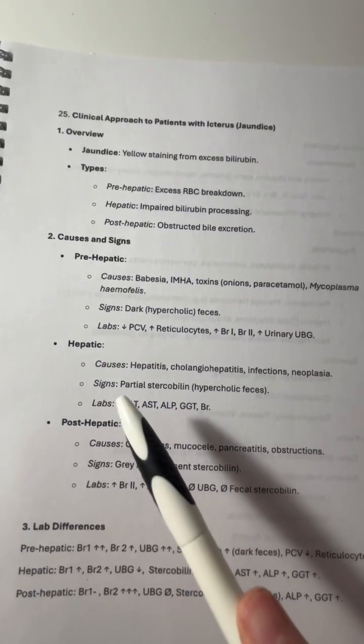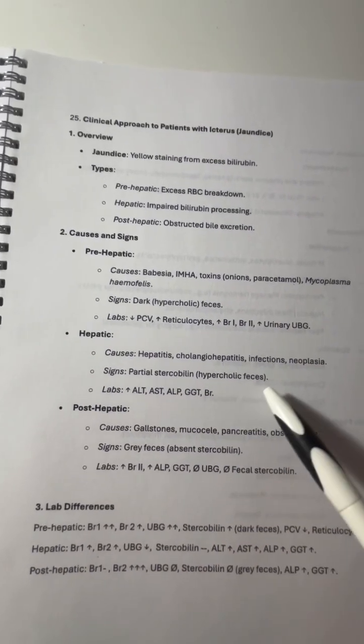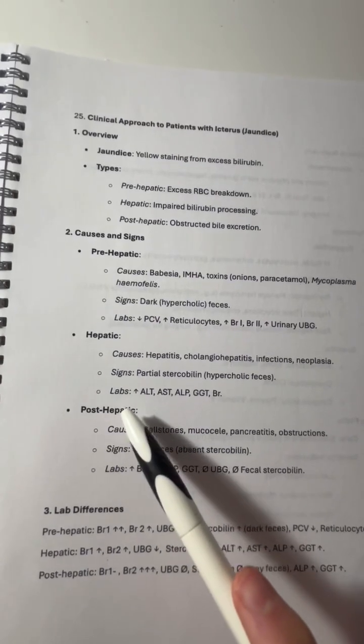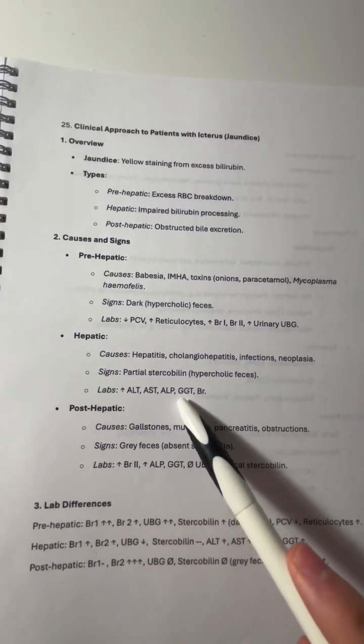The signs are partial stercobilin in the case of hypercholic feces, and in the lab findings you can see an increase of ALT, AST, GGT, and bilirubin.